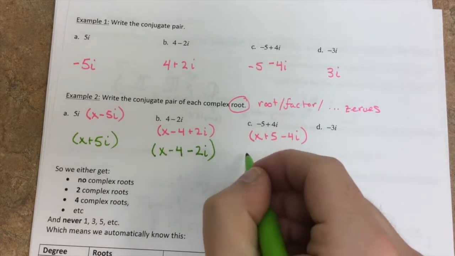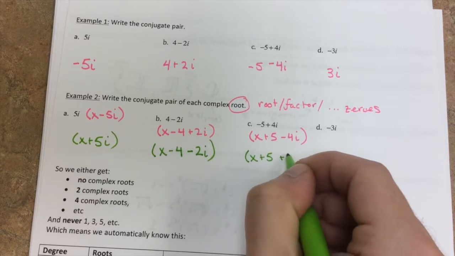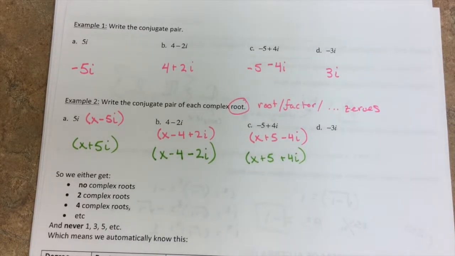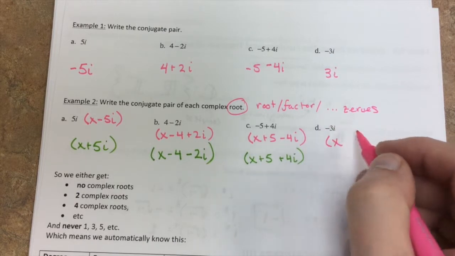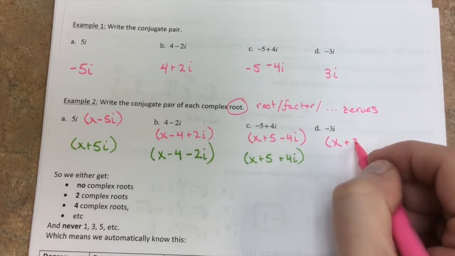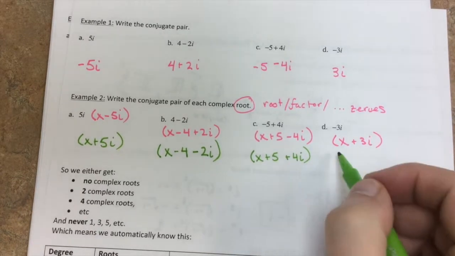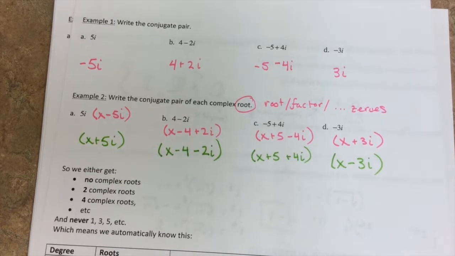So then the complex root would be x plus 5 stays the same, plus 4i. So they alternate when we get down to here. And d, this would be x, there's no real part, just only imaginary, so plus 3i. And then the conjugate pair of d is x minus 3i.